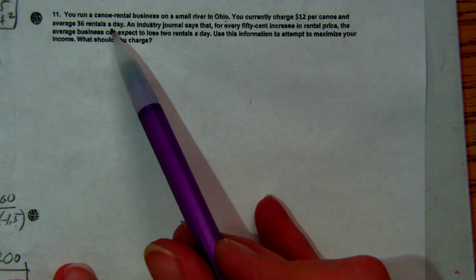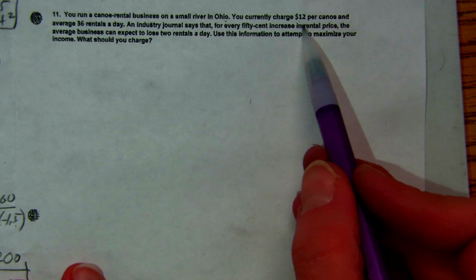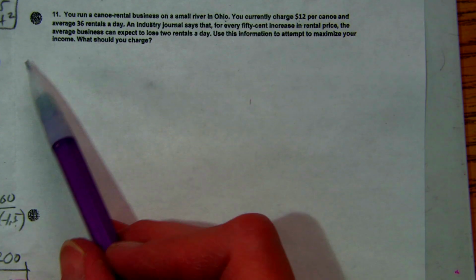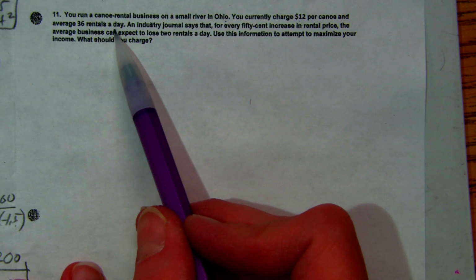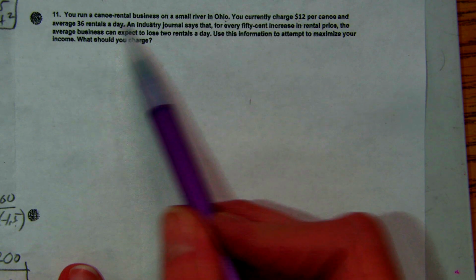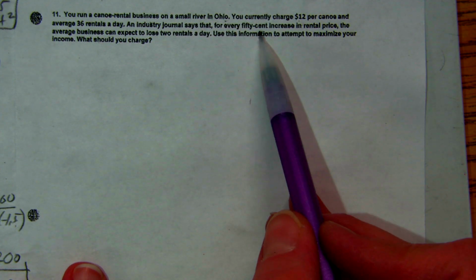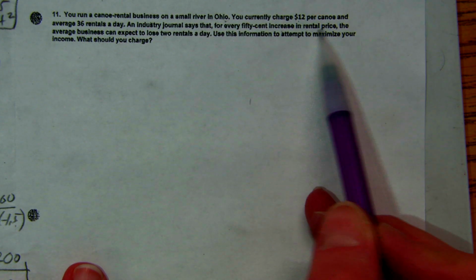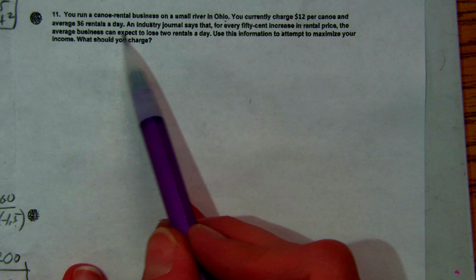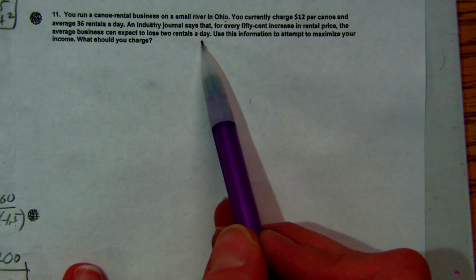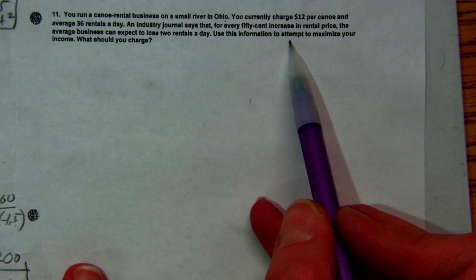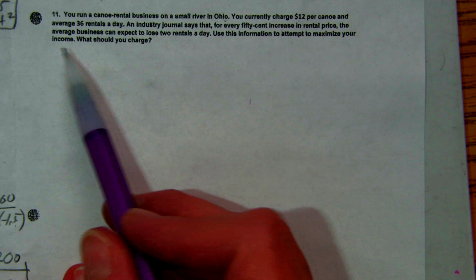You currently charge $12 per canoe and average 36 rentals a day. An industry journal says that for every 50-cent increase in rental price, the average business can expect to lose 2 rentals a day. Use this information to attempt to maximize your income.